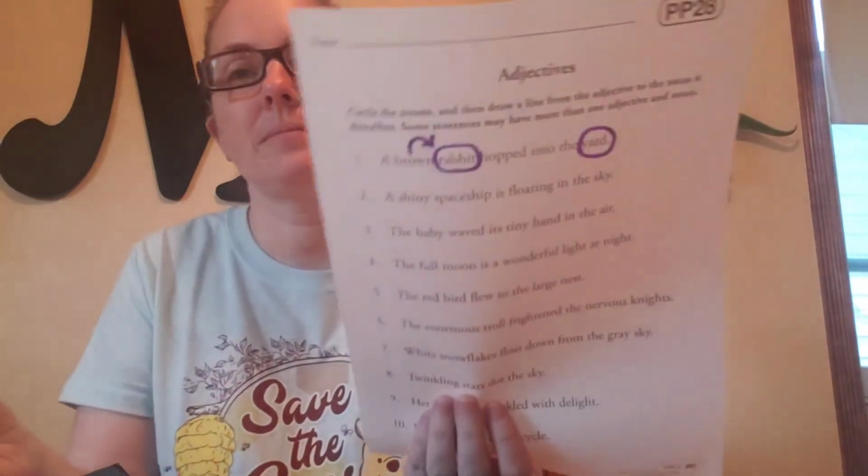So, a brown rabbit hopped into the yard. There's nothing describing what the yard looks like or the size of the yard or anything like that. So we have to look at rabbit. There is a word describing rabbit. So we draw an arrow that curves from brown and points to rabbit. Just like that.